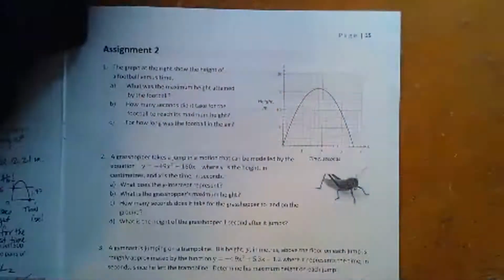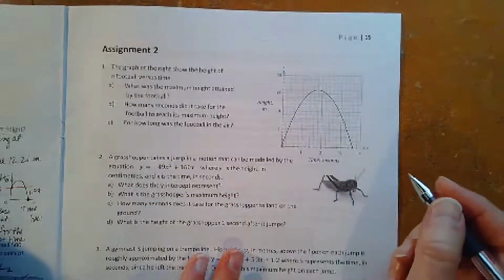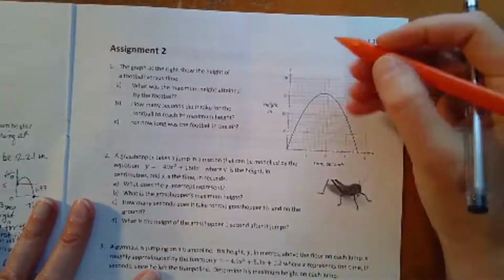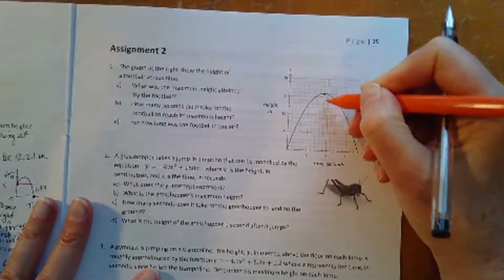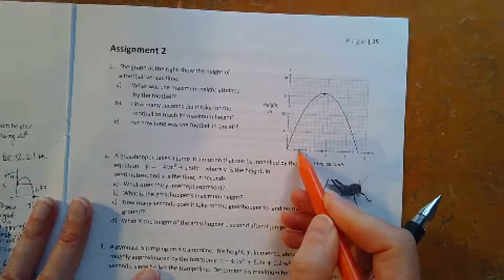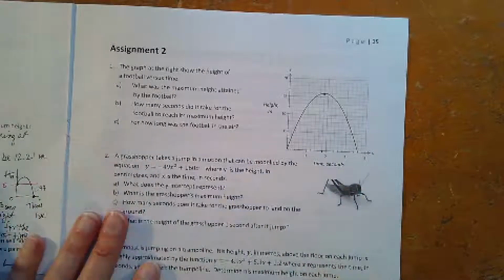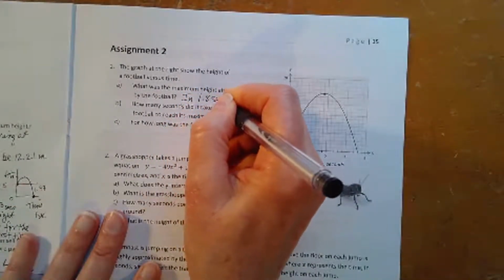So assignment 2, the graph at the right shows the height of a football over time. So this is time, this is the height. How many seconds did it take for the football to reach its maximum height? Well, let's see. Just look for the maximum value, which is right here. The number of seconds would be here then, right? So let's see. 2, 4, 6, 8, 10, 2, 4, 6, 8. So 1.8 seconds, right? In 1.8 seconds.